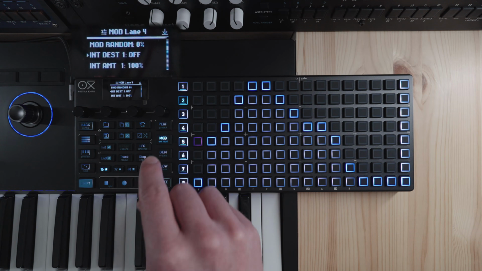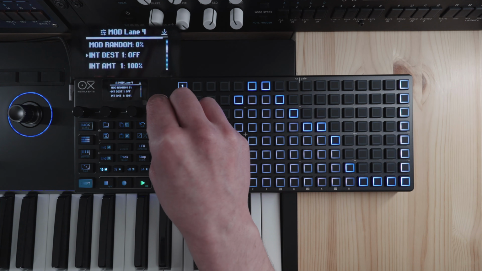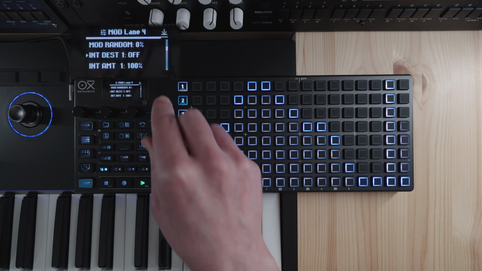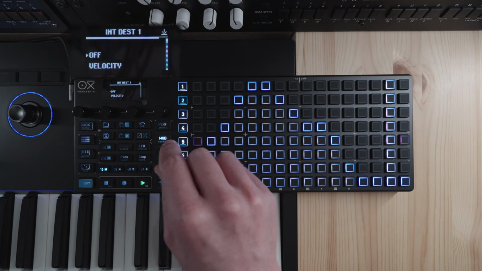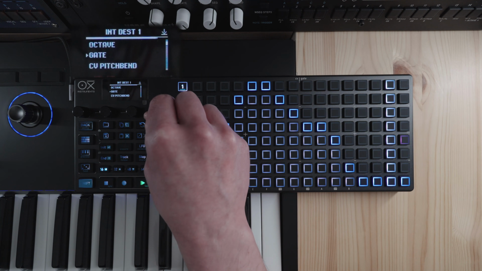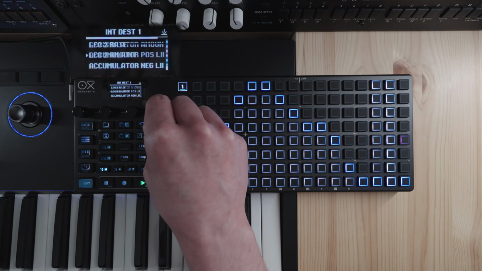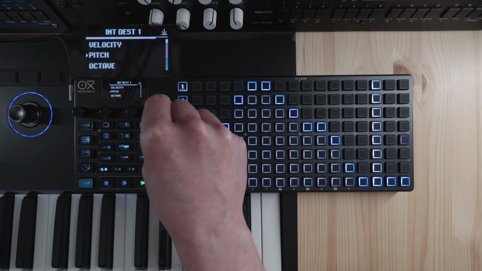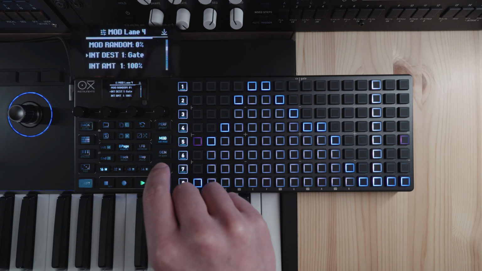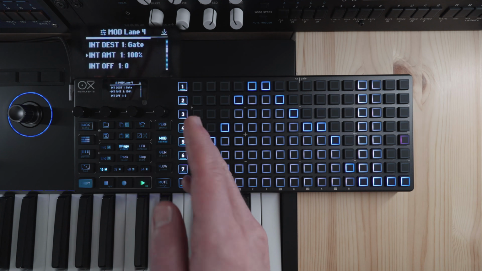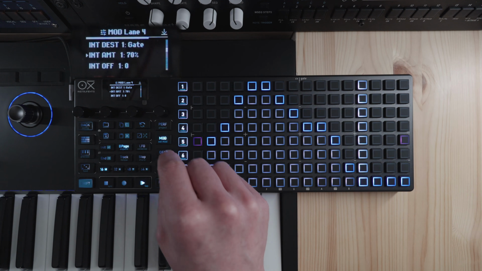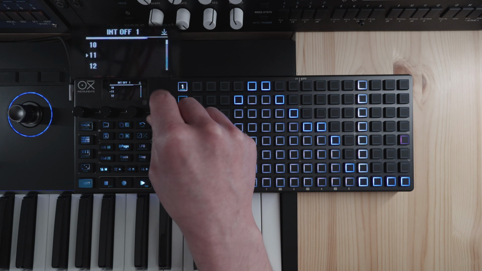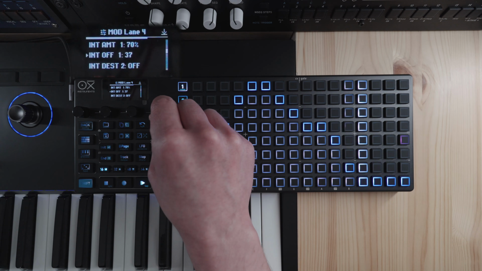Now internal destinations. You have basically 2 internal destinations in addition to the CC destinations for your mod lanes. So you can assign your mod lane to internal destinations in the Oxi One, just like your LFOs. So we'll set this again to gate, and we get gate modulation. And you have your internal amount. You can restrict the amount of modulation, and of course you have offset for your internal modulation as well. And you get two of these, they are identical.